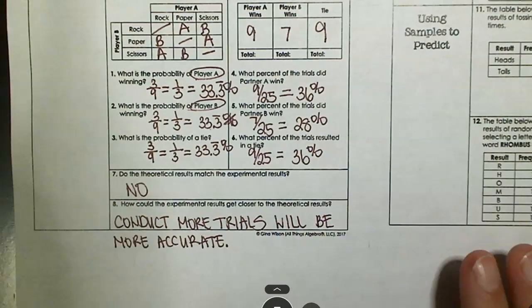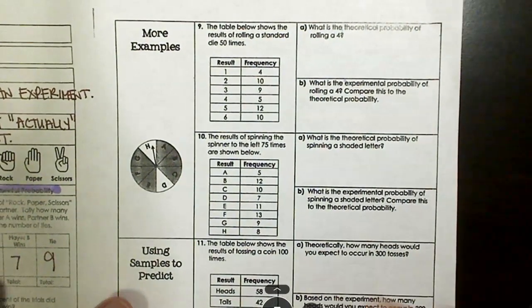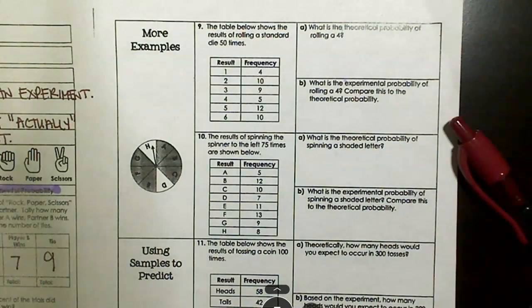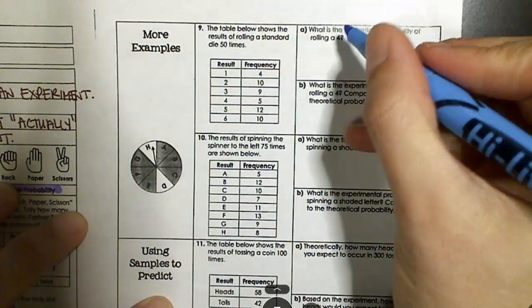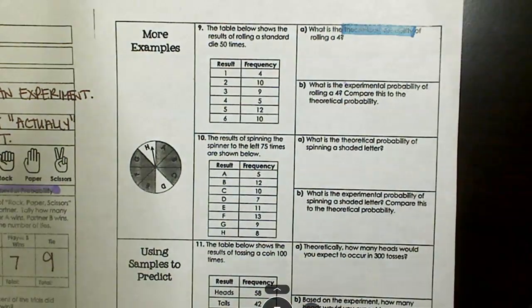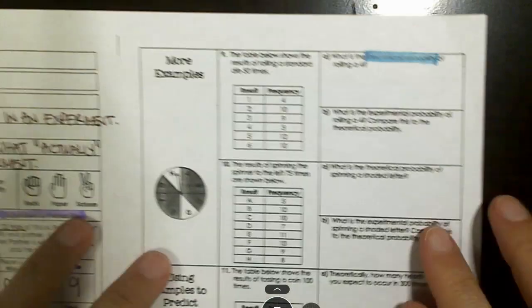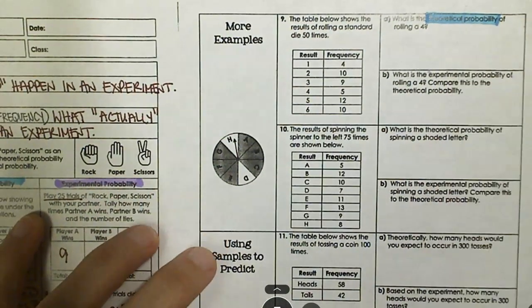Okay. The next thing we're going to do is we're going to take these two ideas and then we're going to be doing some practice with them by doing some examples together. Okay, so we really want to pay attention to the words because this is going to be coming up in our homework next week. So over here we have a table and we're rolling a standard die. If you recall, a standard die has 6 sides to it. Okay, so my first question is asking about the theoretical probability of rolling a 4.